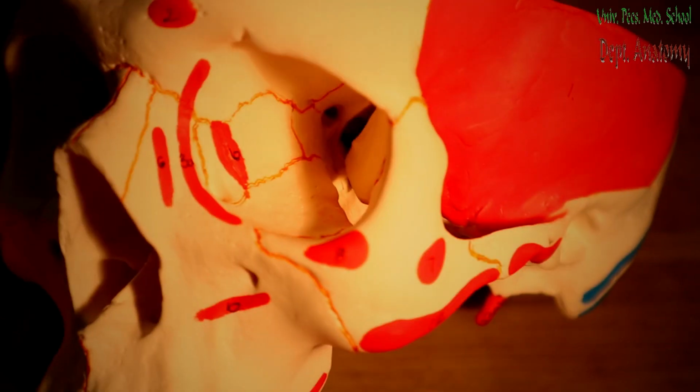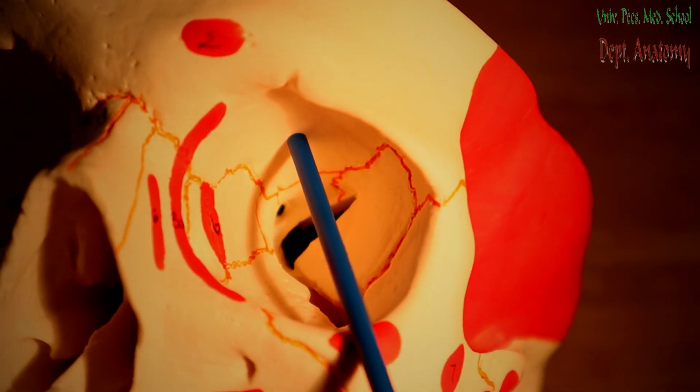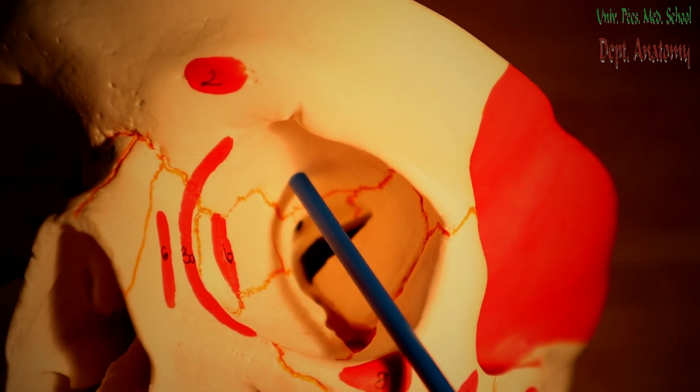Now let's see the walls of the orbit. The superior wall that you can find here has 2 main parts. It consists of the orbital part of the frontal bone. Through this bony plate you can reach the anterior cranial fossa, there, deep.